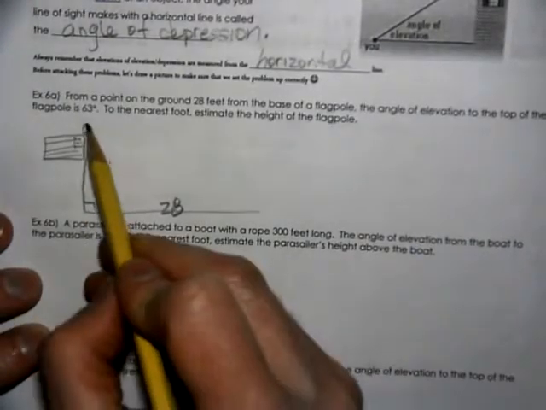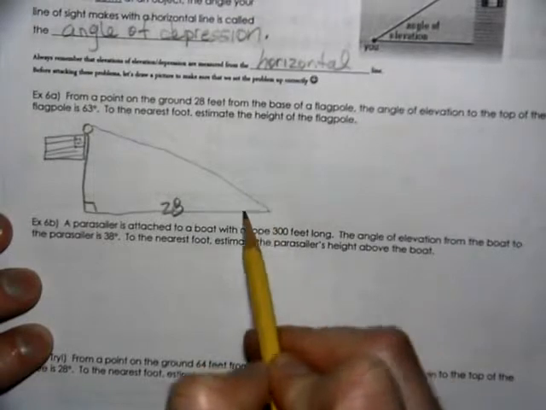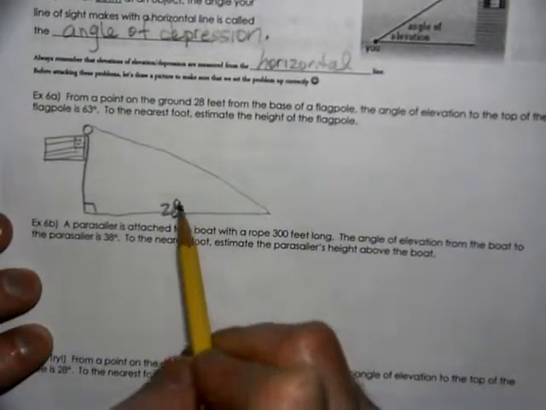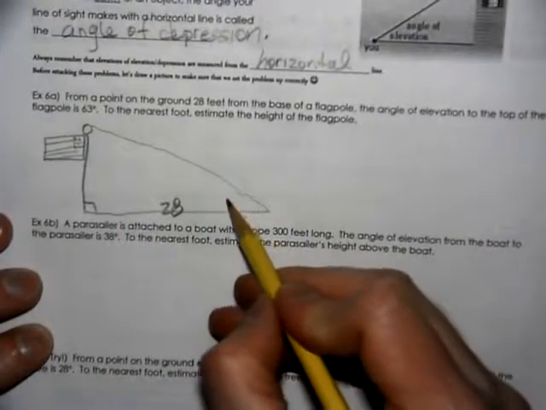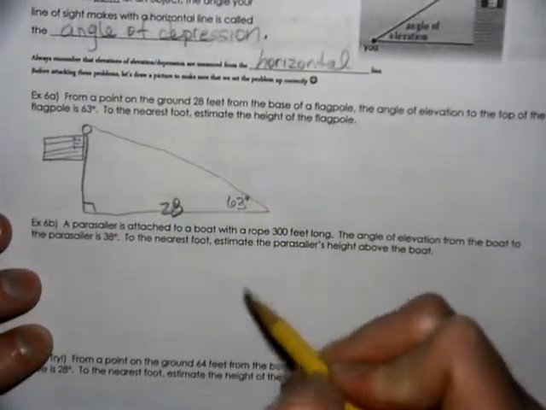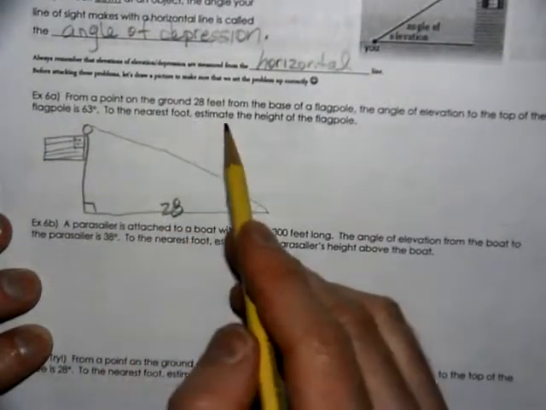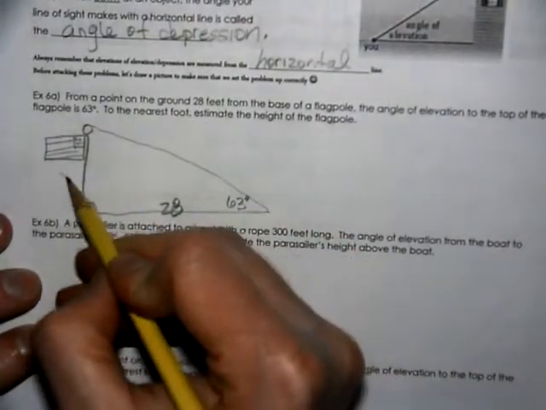The flagpole would be standing straight up at 90 degrees. We would have a right triangle that's formed. The angle of elevation is 63. And we want to find to the nearest foot what the height of the flagpole is.